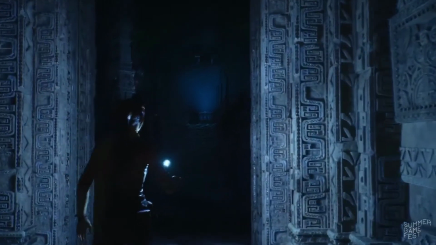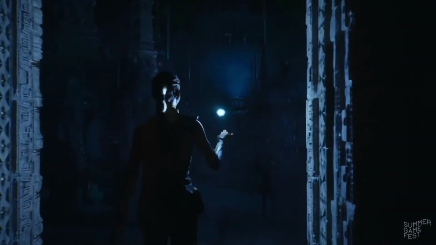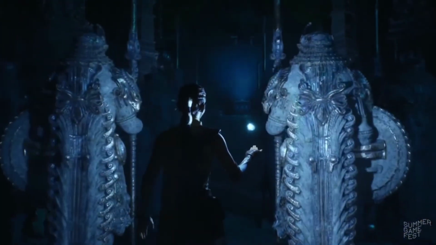There are nearly 500 of that exact statue at the same detail level placed in this room.